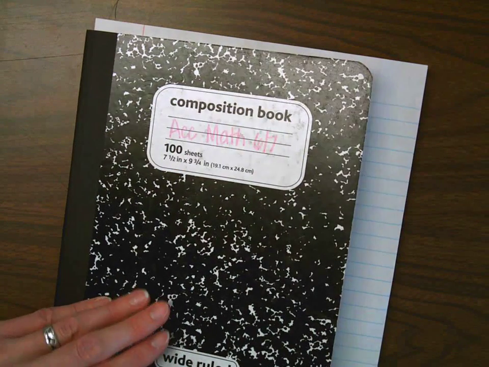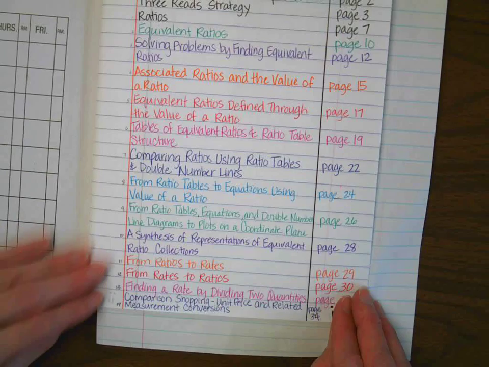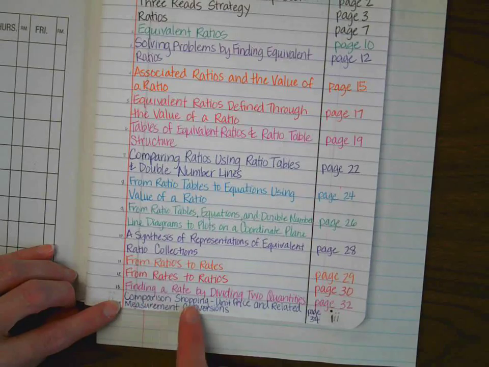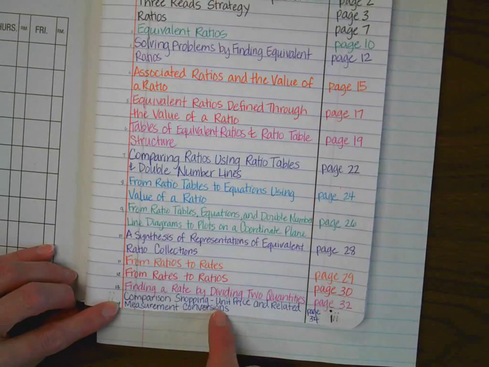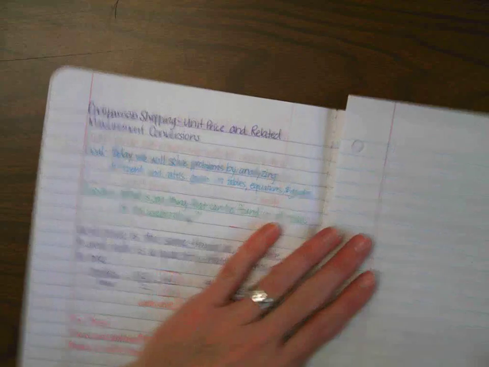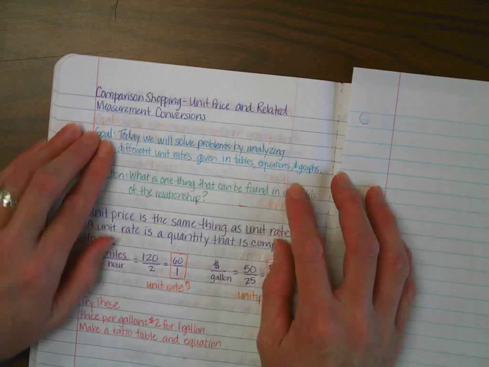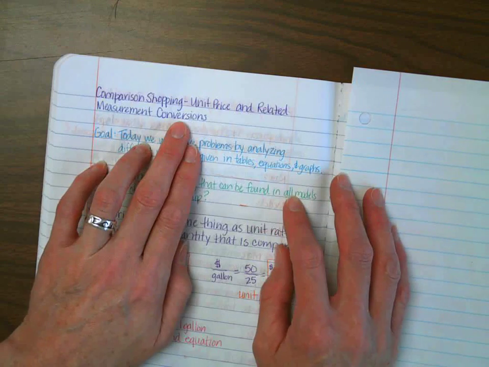We are now starting our 14th video, and our 14th video is called Comparison Shopping, Unit Price, and Related Measurement Conversions. And you can find that on page 34 in my comp book. Okay. So I'm turning there. Again, Comparison Shopping, Unit Price, and Related Measurement Conversions.